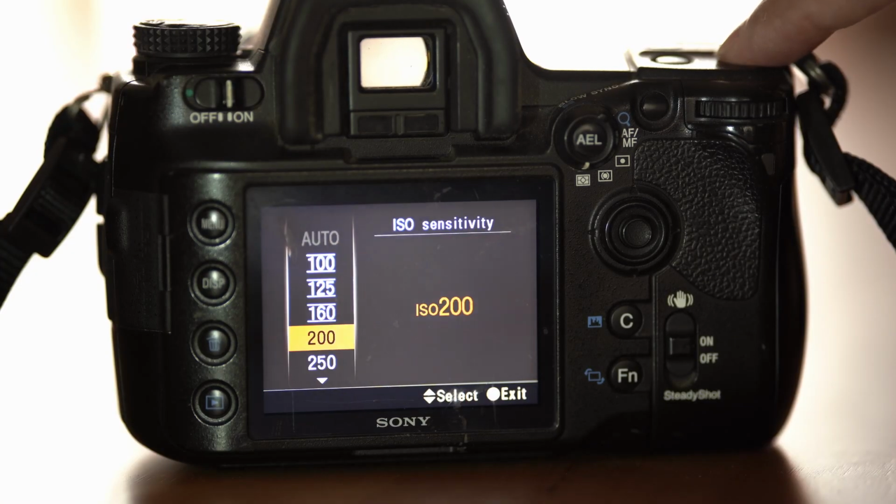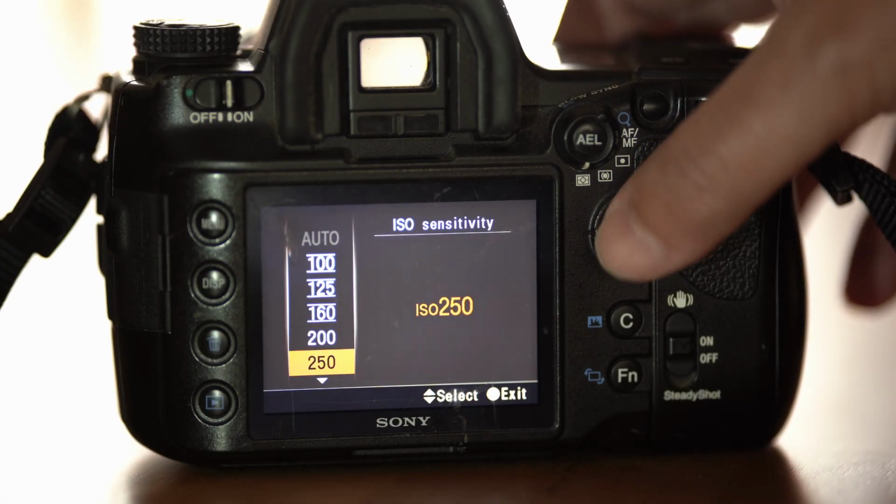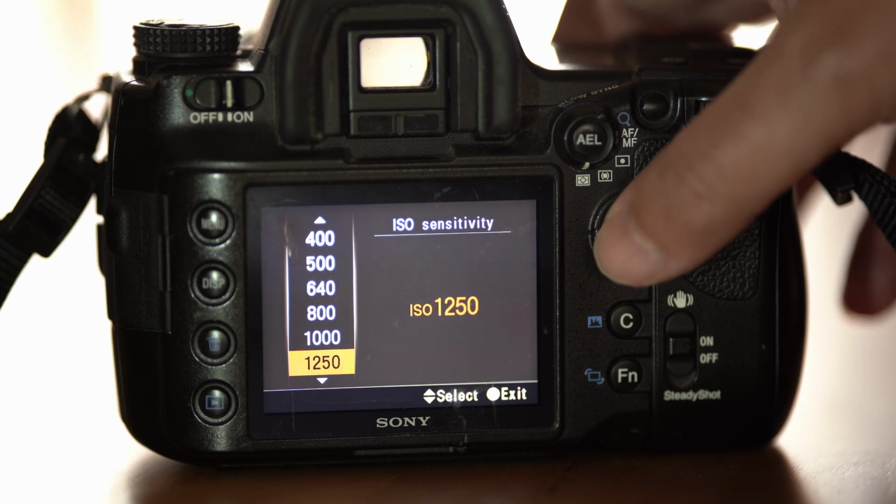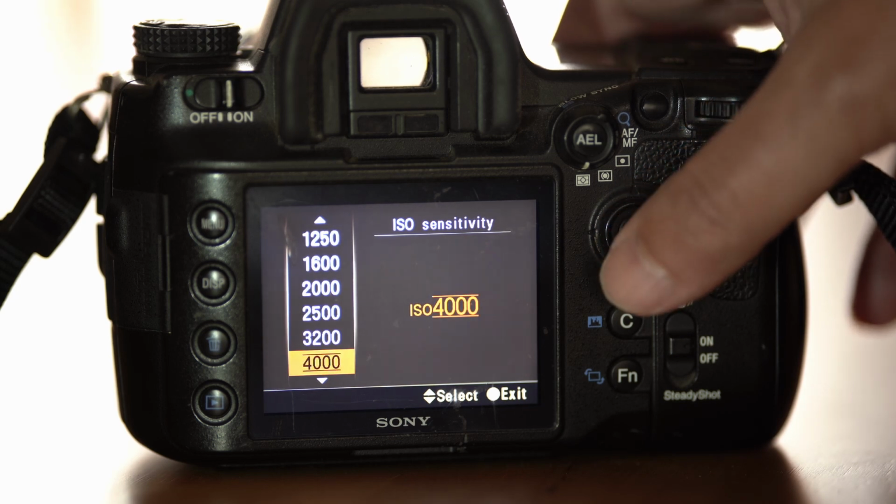Then finally we have ISO. ISO is a measure of the camera's sensitivity to light. At higher ISO values, the image may start to show more noise, which is an undesirable grainy texture that can degrade the overall quality of the photograph.